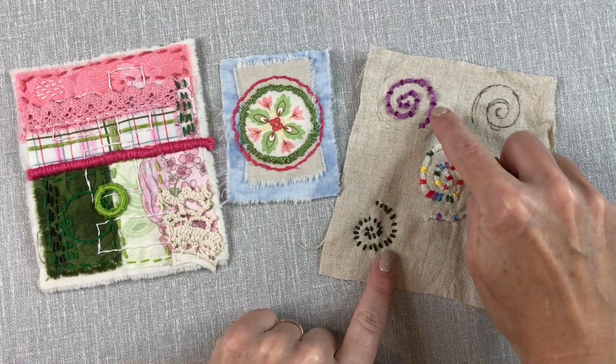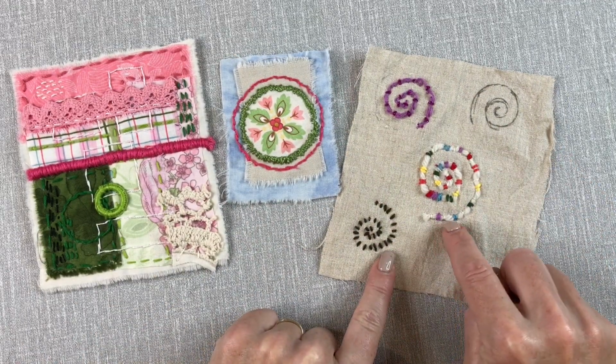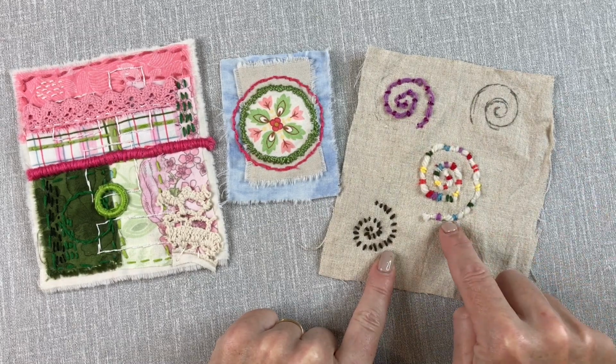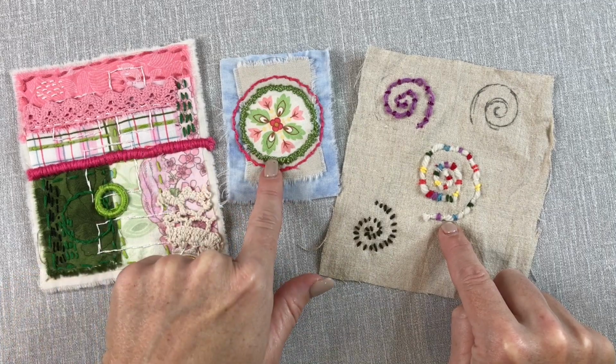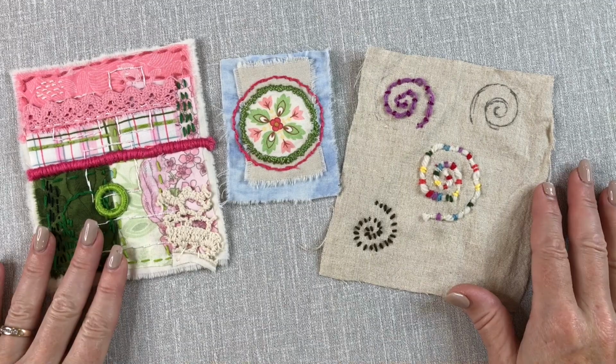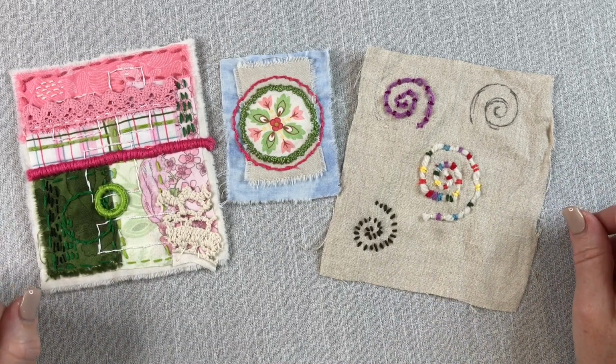Now here, I also did the couching stitch, but I left a lot of this yarn, this cording, exposed. So from here to here to here, I have so many different looks, and that's why I just love this very versatile stitch. So now in class, I'm going to show 2 ways to do this stitch.